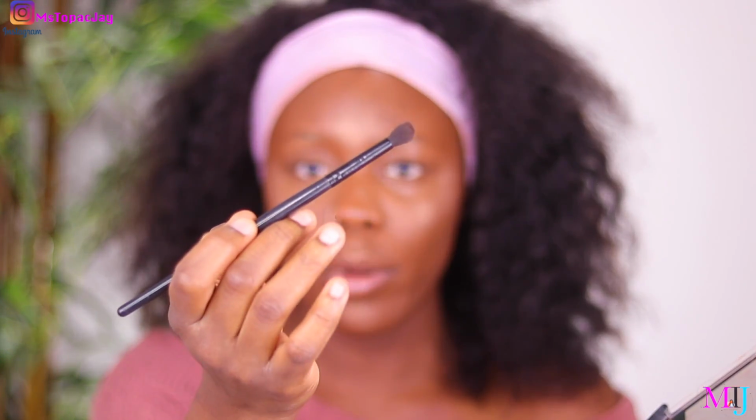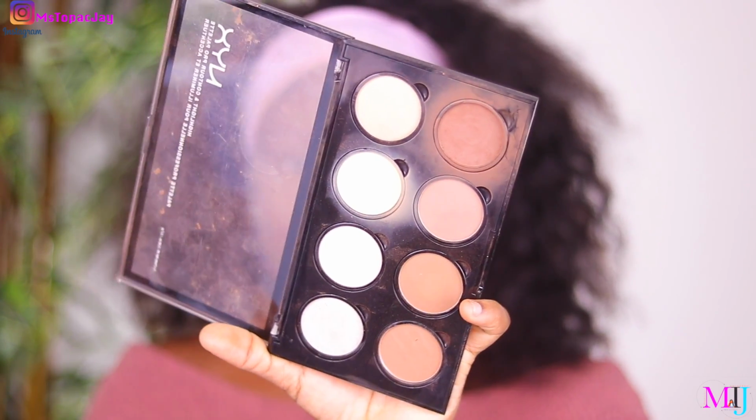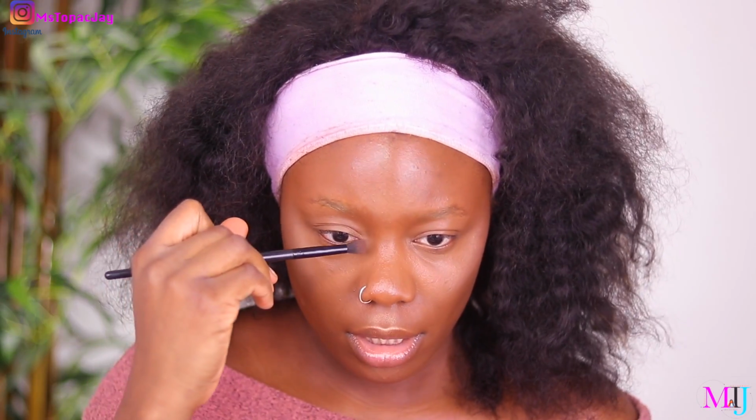So I'm using a small brush. This is a blending brush. And I'm using the NYX contour palette. I'm gonna grab the dark shade there and swipe this along the side of my nose. Okay. And then along your forehead.